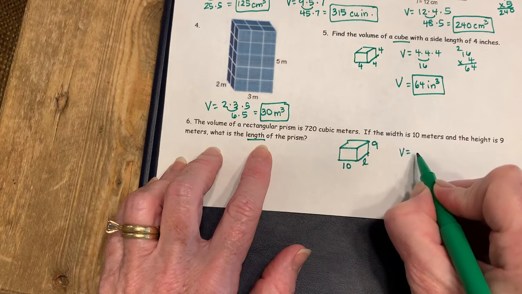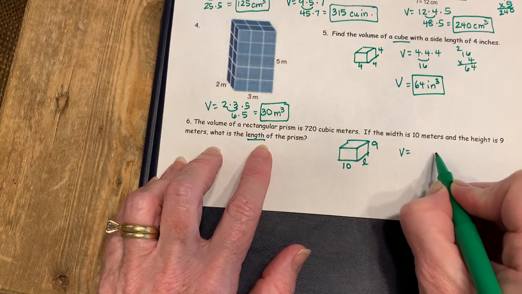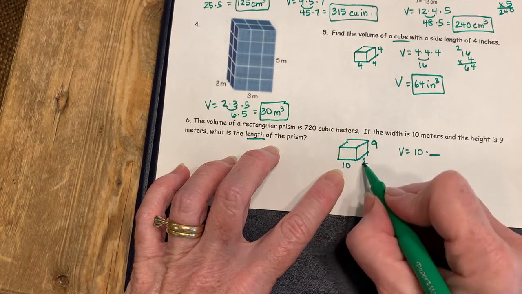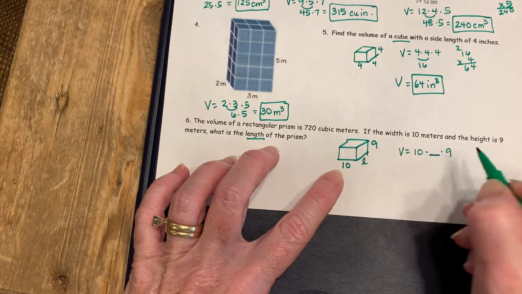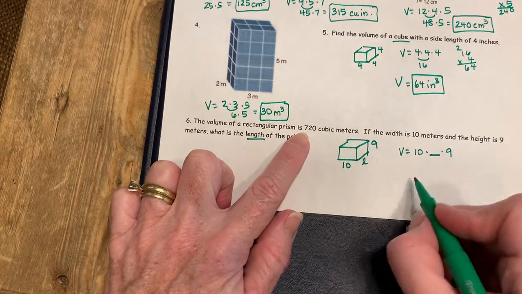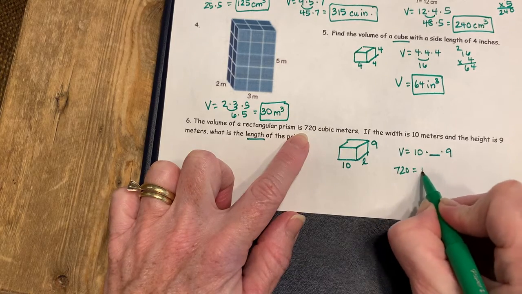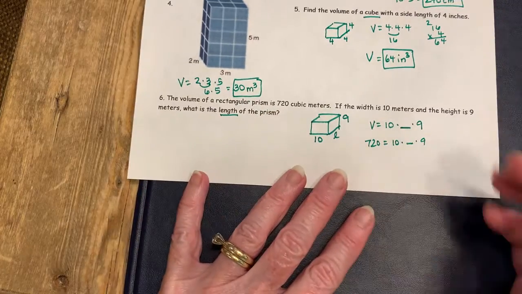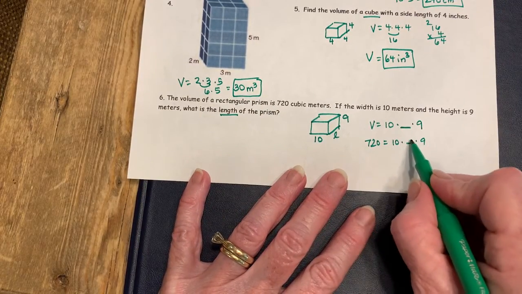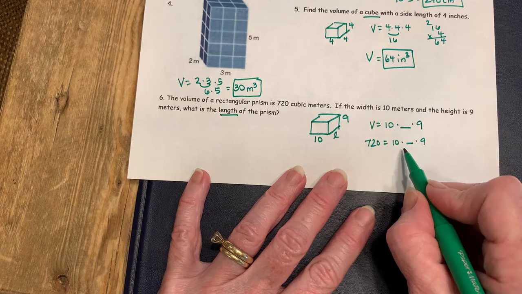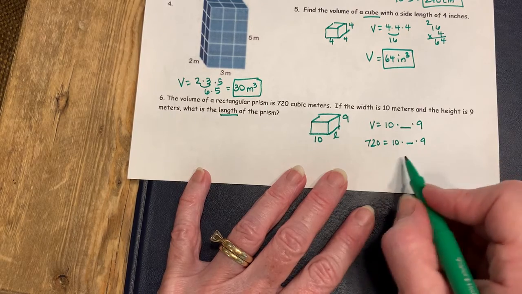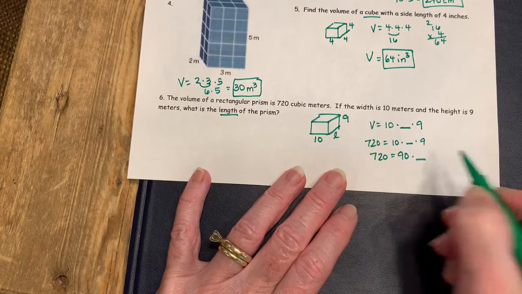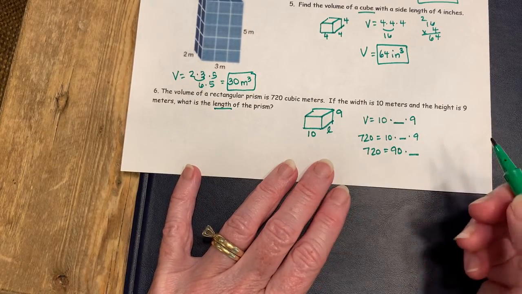So normally when I find the volume, I do length times width times height. So in this case, I would do 10 times something, right? This is the part I don't know, times 9. It tells me the volume is 720, so I know that these 3 numbers all have to multiply together to get 720. I can't use that middle one since I don't know it, but I could do 10 times 9. 10 times 9 is 90. So I know that 90 times something, that last one, has to equal 720.